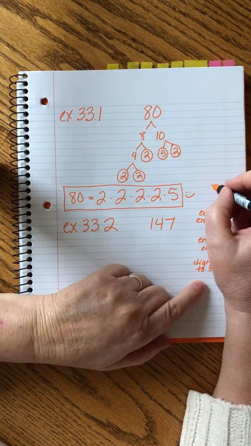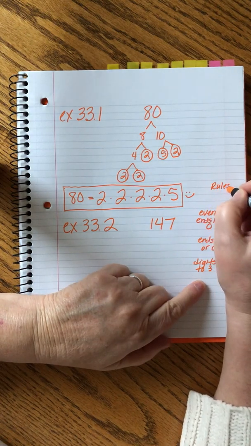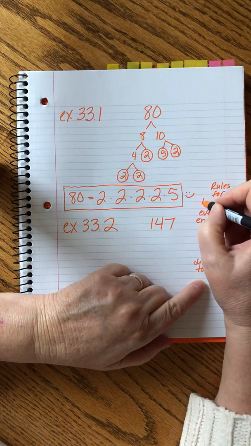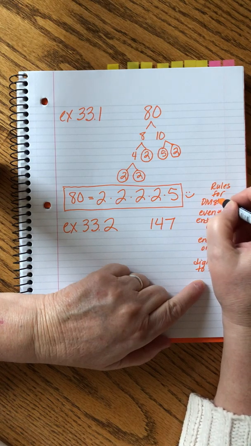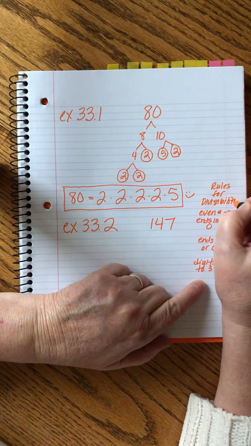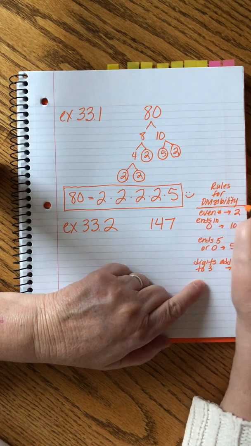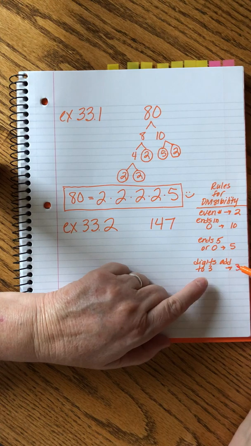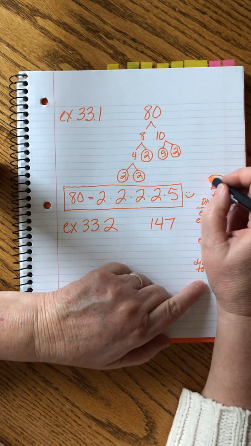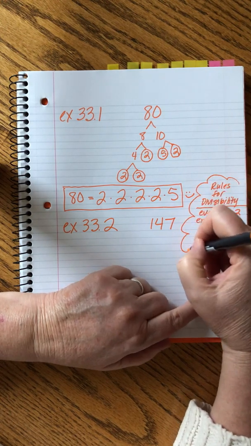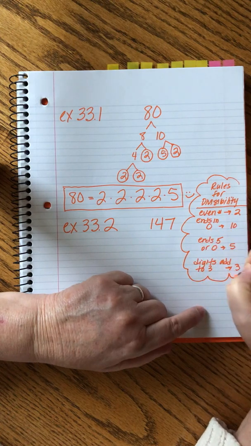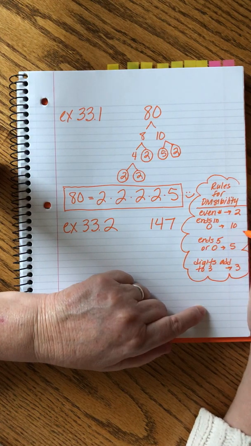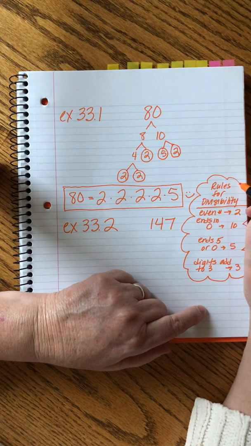These are called rules for divisibility. They don't give us every situation because, like, what if a number is divisible by 7 or 13? Those are harder to see, but these are some great rules that help us with a lot of situations where we're trying to figure out what divides into a number, which is what we're doing.